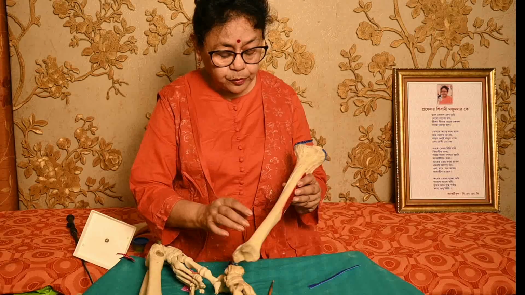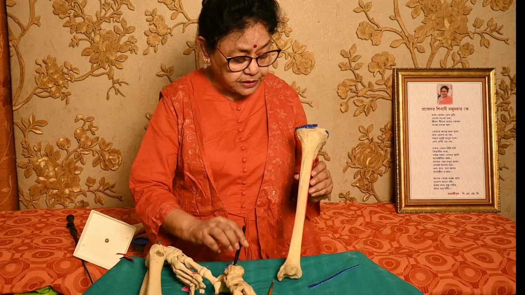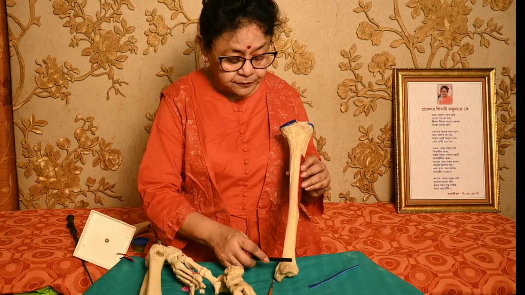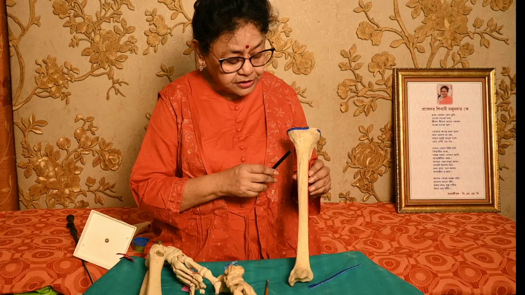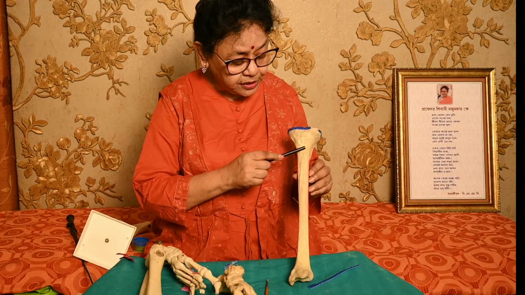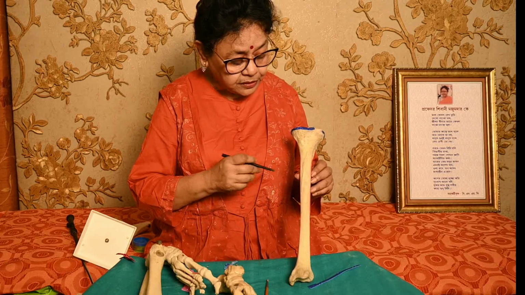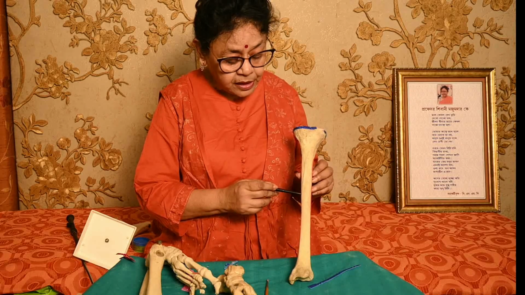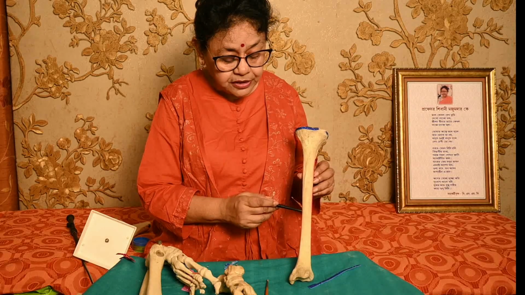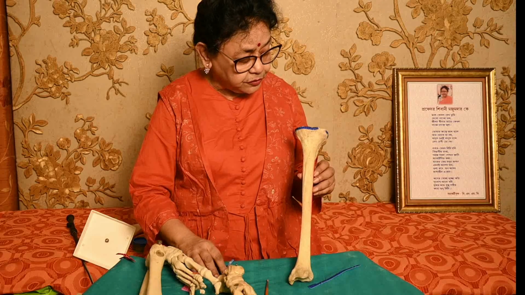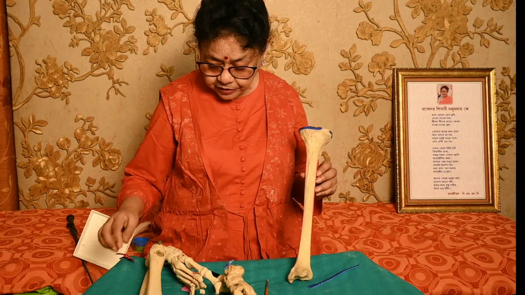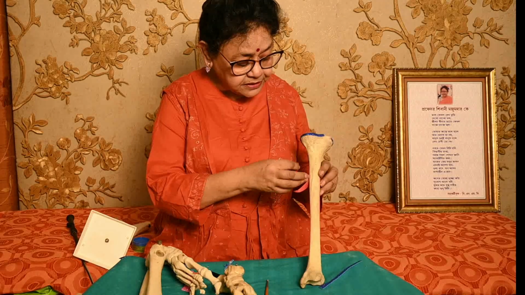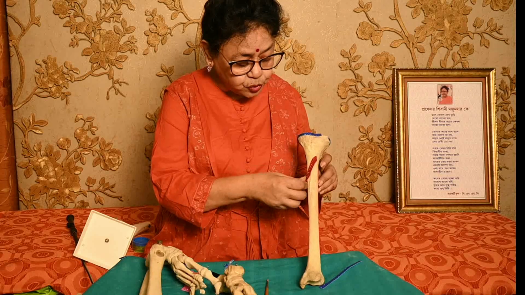Next you come to the posterior surface of the tibia, which lies between the medial border and the lateral border. In this posterior surface you will see there is an oblique line. This oblique line is known as the soleal line, and this fades into the medial border. So you will see this soleal line. What important muscle is attached here? The important muscle attached here is known as the soleus.